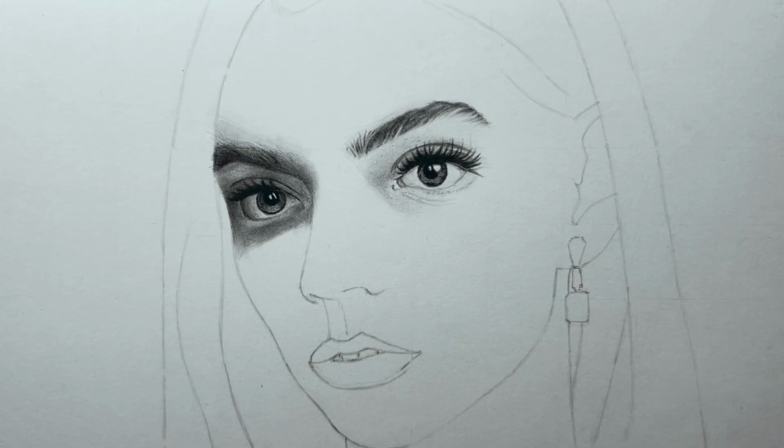Hello everyone! As I promised in the previous lesson, today we will focus on drawing the nose. We will lay out the main shadows and highlights, and you will see how from a flat shape, it turns into a three-dimensional, realistic nose. Let's go! So friends, let's draw the nose.